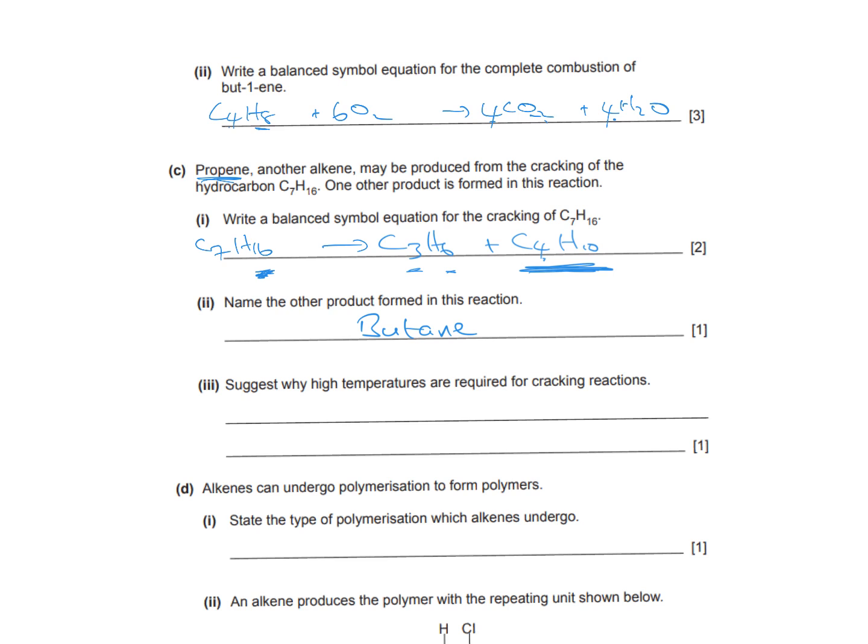Suggest why high temperatures are required for cracking. Well, this molecule, I'm not going to obviously draw it all, but it contains lots of these. These are covalent bonds and they're strong, and so we require a lot of energy to break.